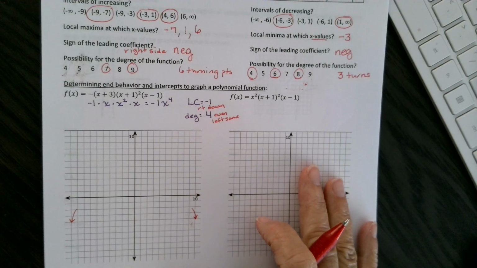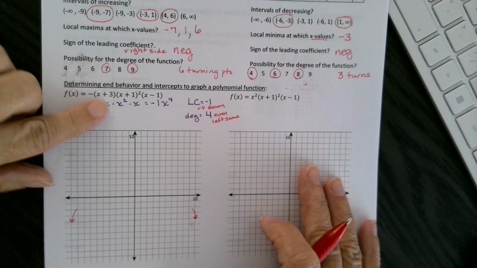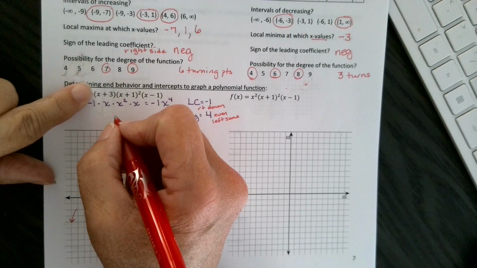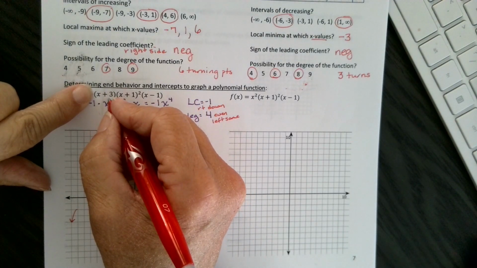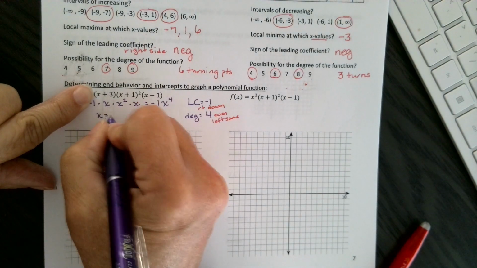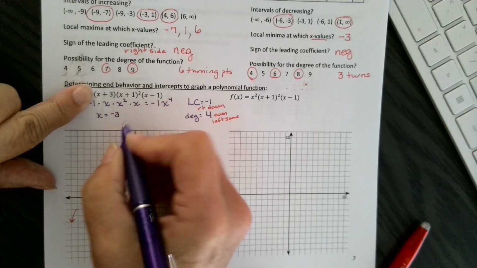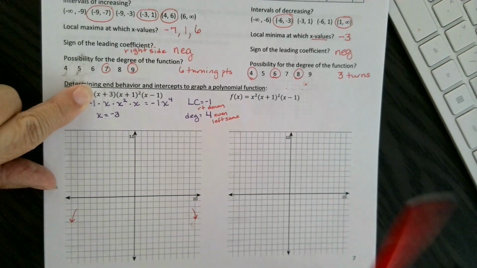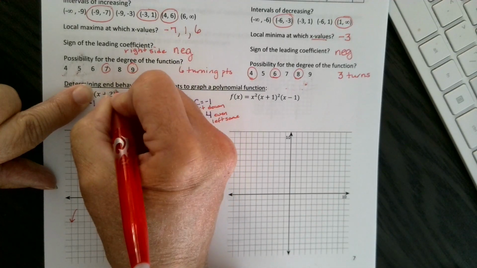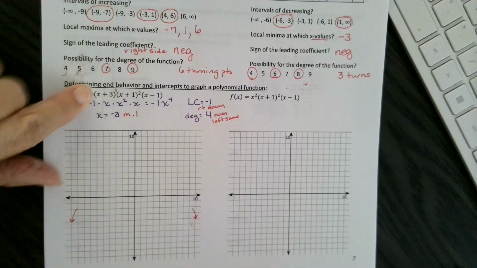All right, the next thing I'm going to find out is my zeros, okay? And their multiplicity. So, in this case right here, this has an x, so my x is going to equal -3. And it has a multiplicity of 1, because there's a 1 right there.